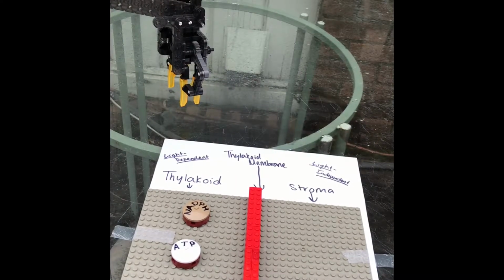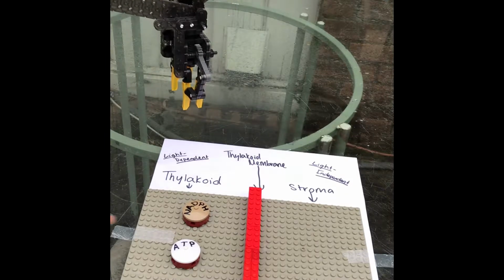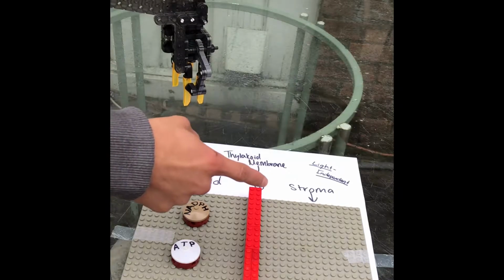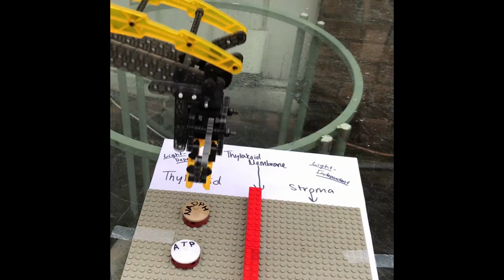After the light-dependent reactions occur, high-energy electrons and H+ ions convert ADP and NADP+ into the molecules ATP and NADPH to put the Calvin cycle into motion. The electron transport chain acts as a crane to move NADPH and ATP from the thylakoid, where the light-dependent reaction takes place, over the thylakoid membrane into the stroma, starting the Calvin cycle.